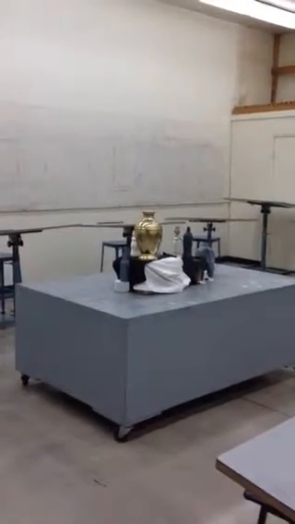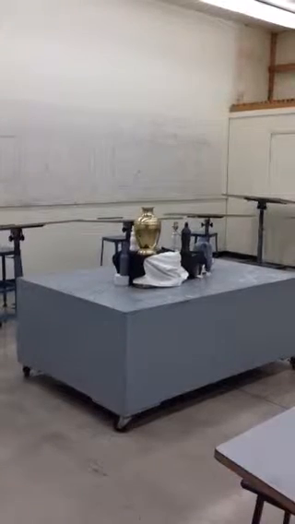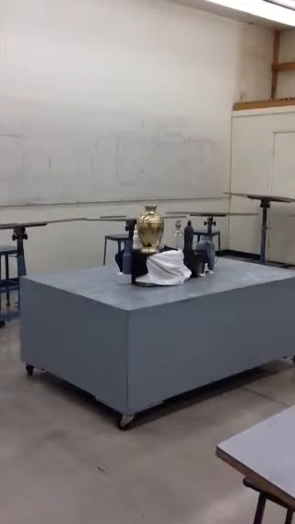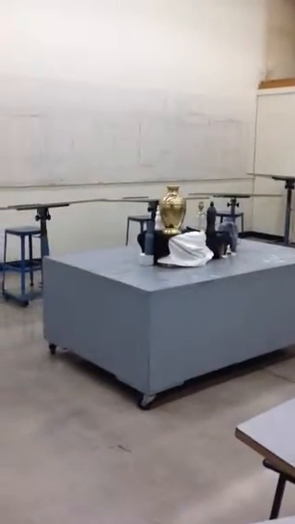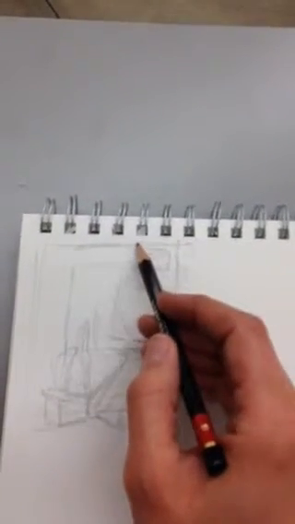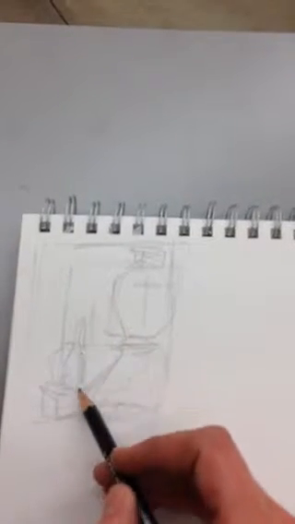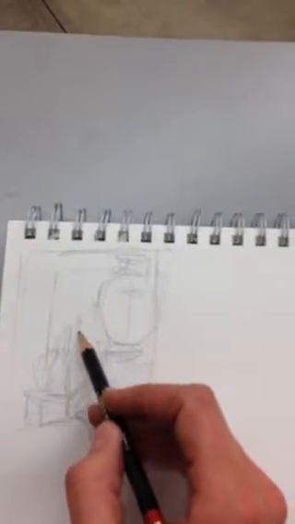I've asked the students to choose a section of this composition and create thumbnails to decide whether the composition will be vertical or horizontal, and then draw them on the top of their paper. For my demo, I have decided to do the shiny urn as well as the gray bottle and a white bottle.